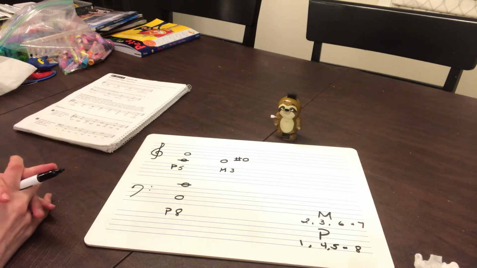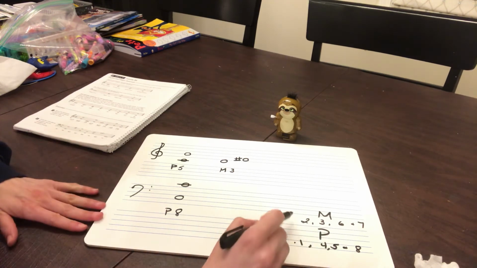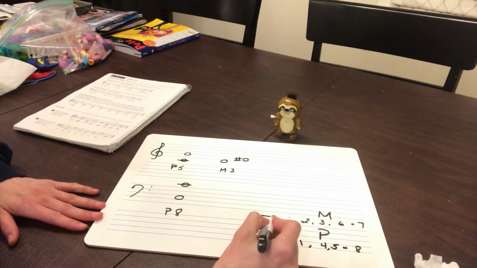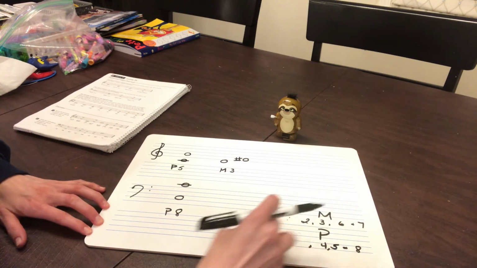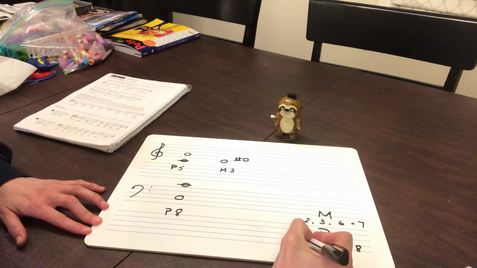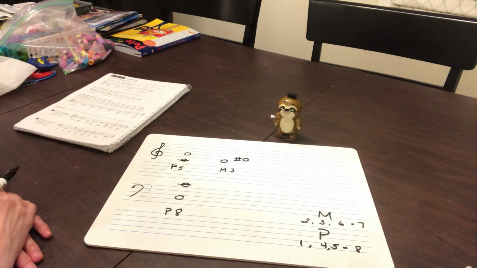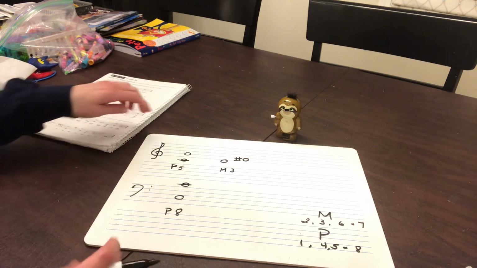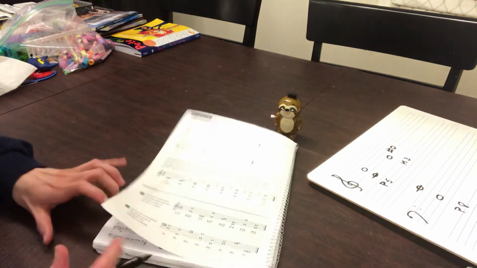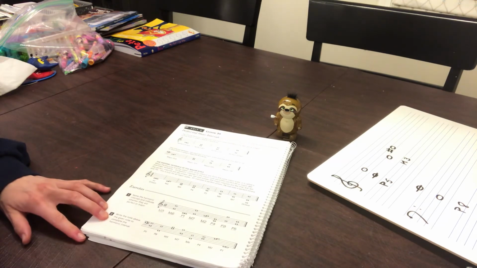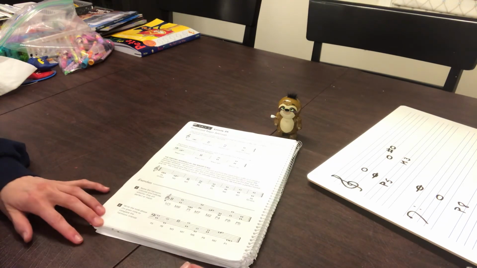So all you're going to do for numbers 1 and 2 at the bottom for the exercise is count the distance and then figure out which category you're in. Are you in the major or are you in the perfect? They're going to give you questions that are automatically just perfect or major. That's all you're doing. And to double check your work, here are the answers right here. You might want to pause it, and then we'll go over that.